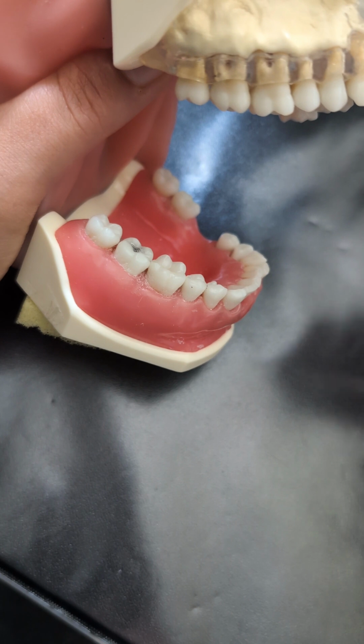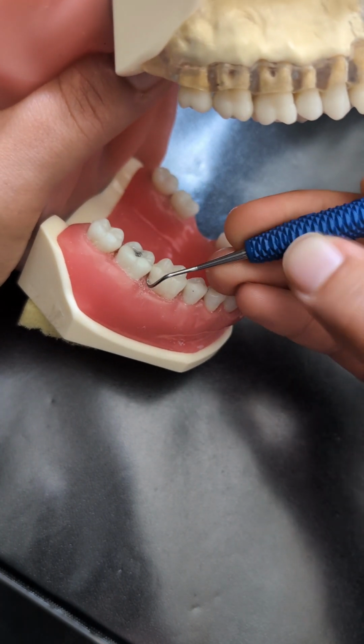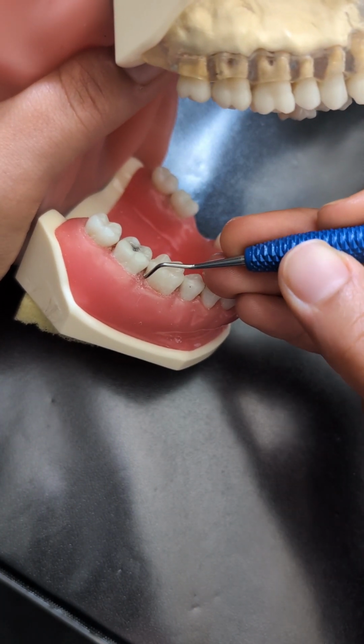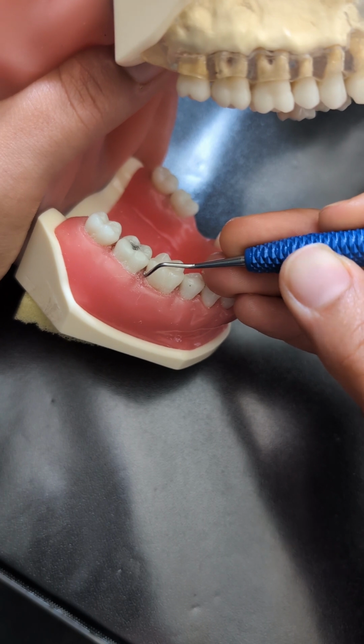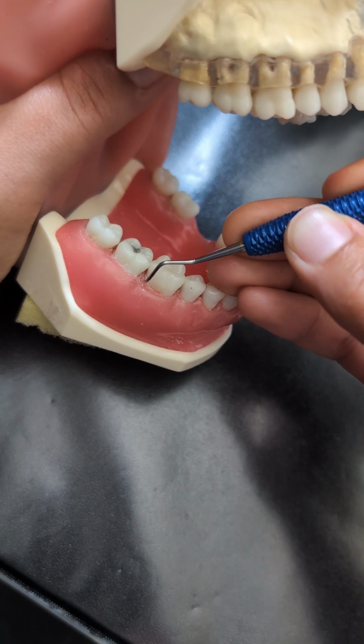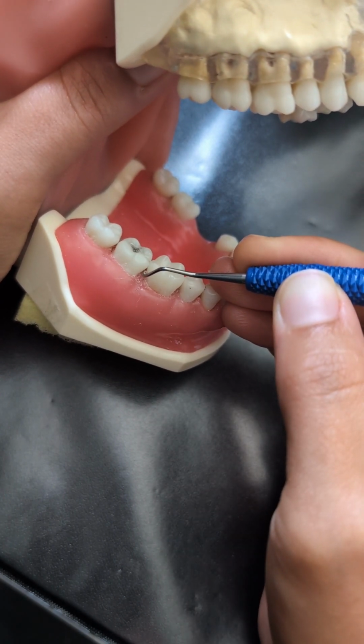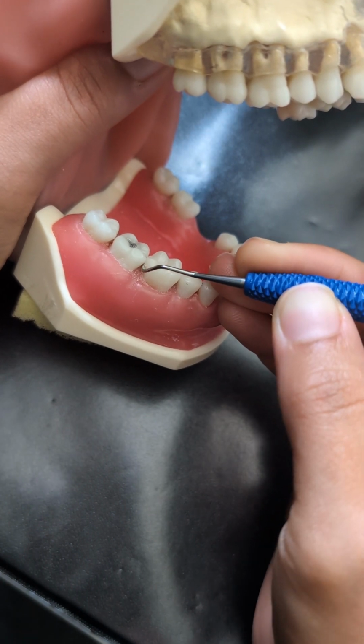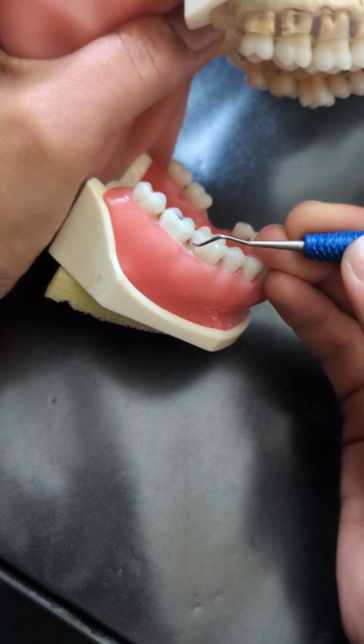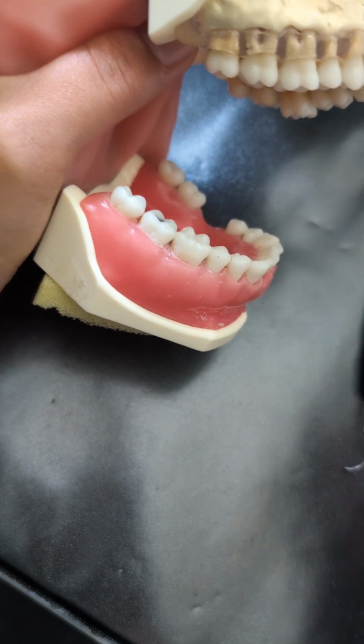It's not like with the universal, where the face of the blade is 90 degrees angled to the lower shank. So we have to create a working angle by slightly angling the instrument toward the tooth surface in order to activate it or scrape.